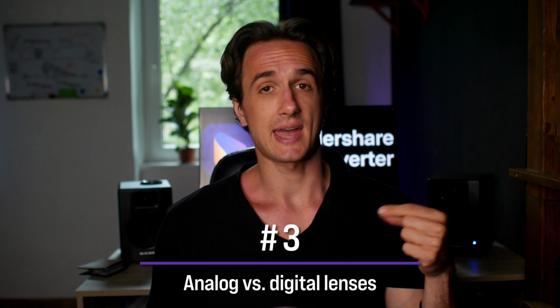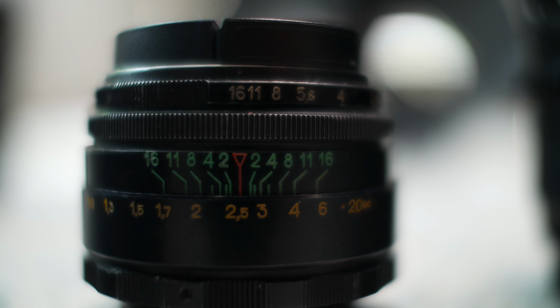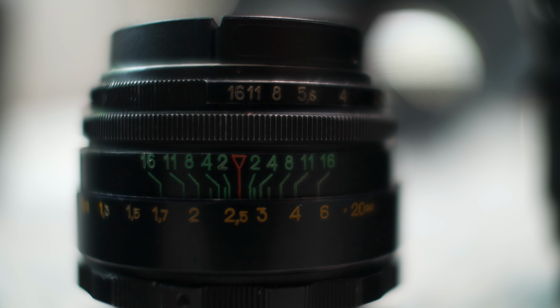There are lenses that are analog and ones that are digital. An analog lens won't have in-lens image stabilization, won't be able to use autofocus, and the aperture will also be possible to set on the lens itself. For example, cine lenses will always be completely manual. That's because everything is set up and controlled manually when it comes to shooting a movie.